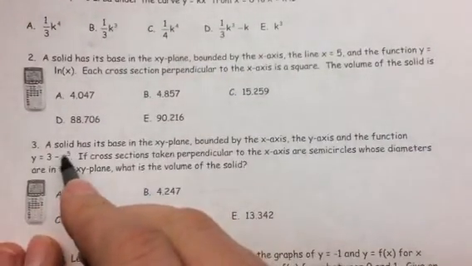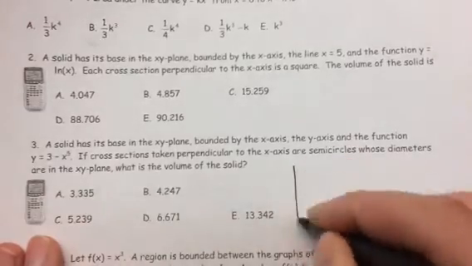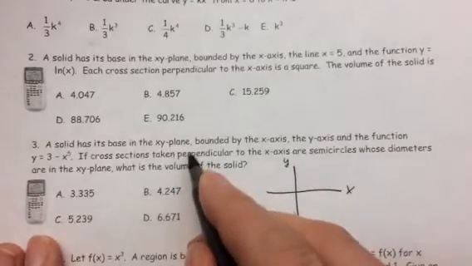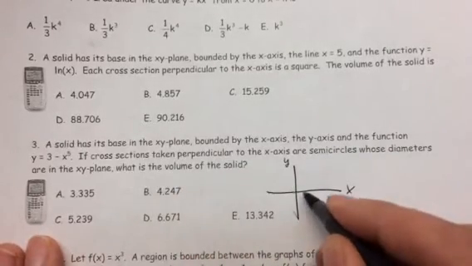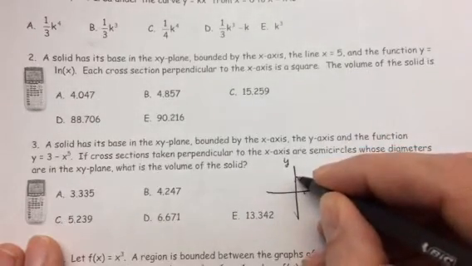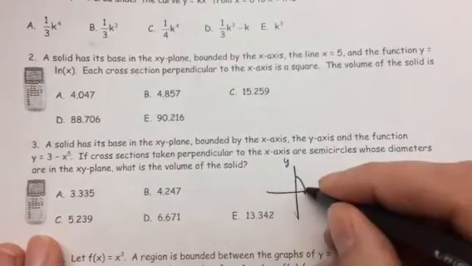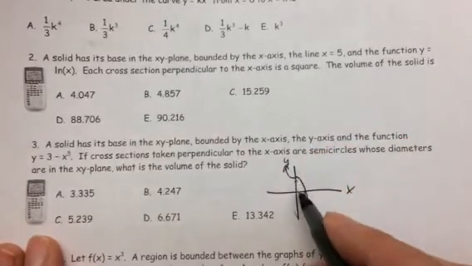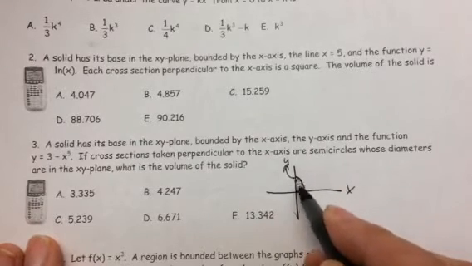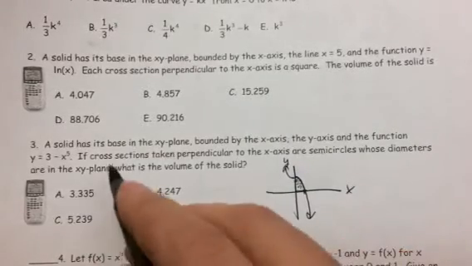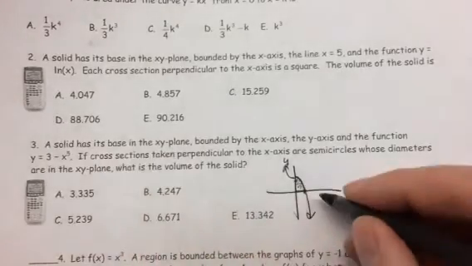Number 3 says a solid has its base in the xy plane. So here's the xy plane. And it is bounded by the x-axis, the y-axis, and the function 3 minus x to the 5th, which looks like this. Okay, so there's this function, 3 minus x to the 5th, and it's bounded by the x-axis, the y-axis, and this function. So this is the base of the solid right here. Okay. Well, this is a calculator problem, so you can always graph it if you're not sure what the graph looks like. Cross sections are taken perpendicular to the x-axis.